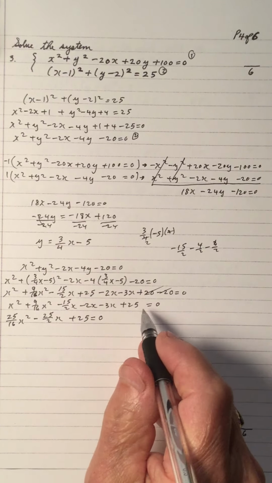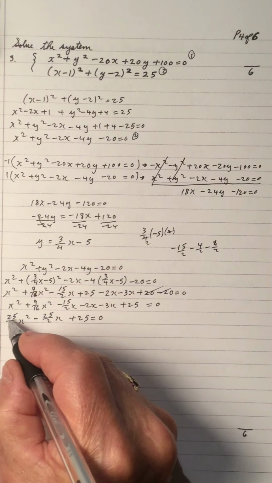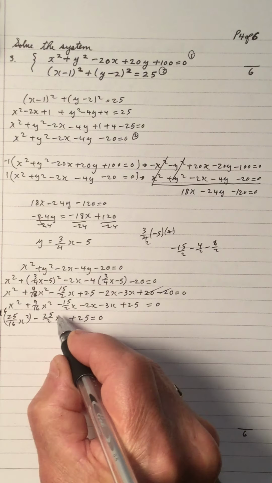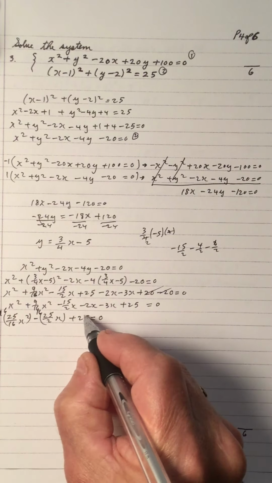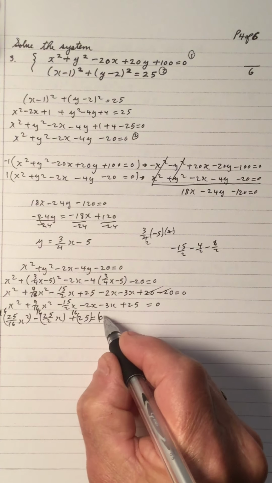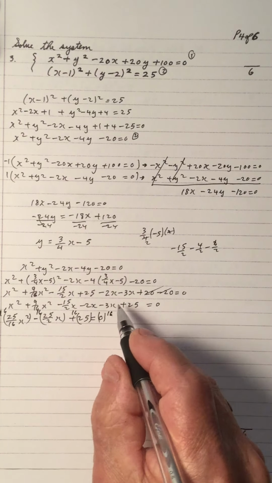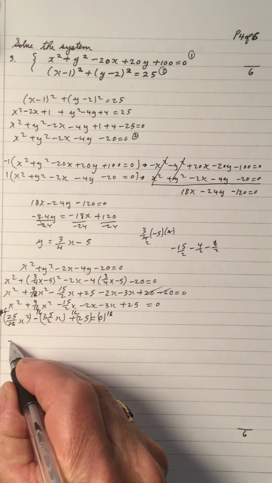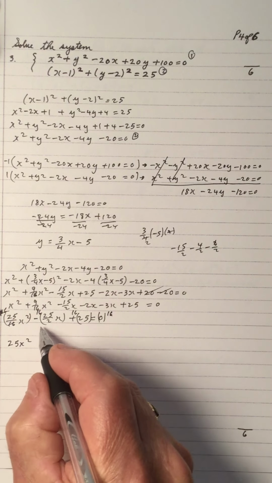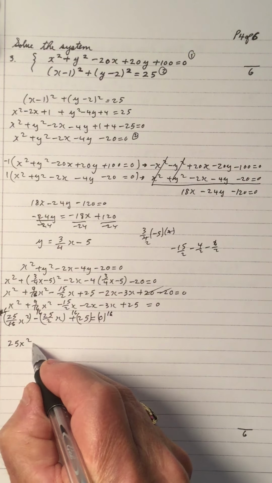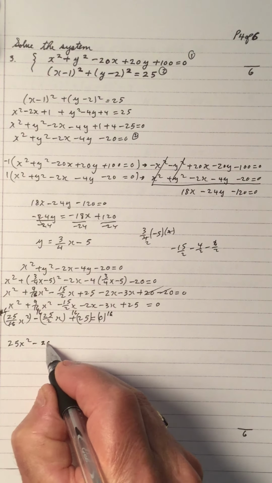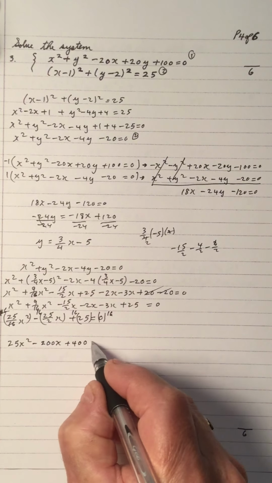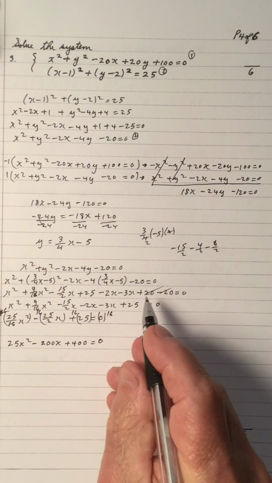Since I have fractions in this equation, I'm going to multiply everything by 16. If you have an equation with fractions, multiplying it through by the common denominator, 16, eliminates all your denominators. 16 cancels out. You get 25x squared. 2 into 16 goes 8. 8 times 25 is negative 200x. 16 times 25 is 400. 0 times 16 is 0.